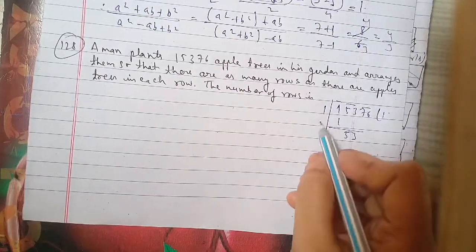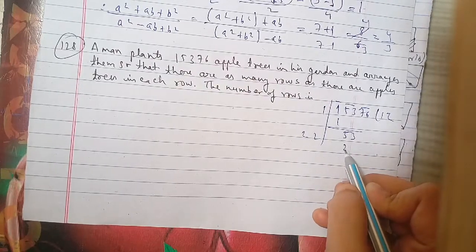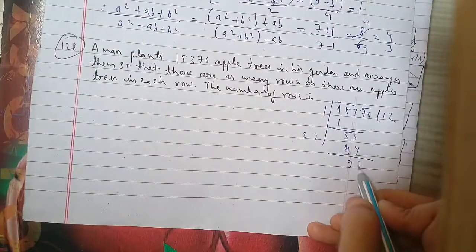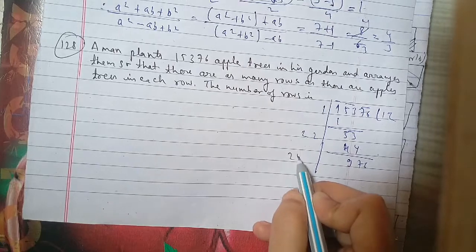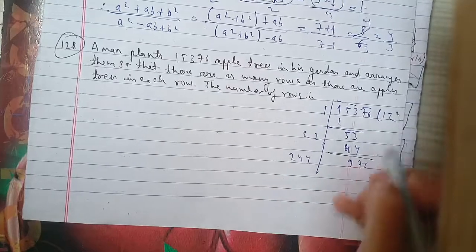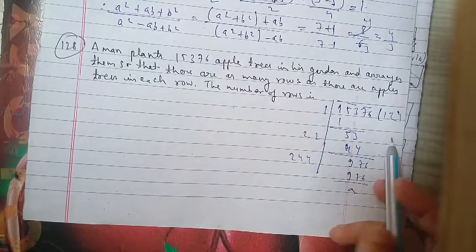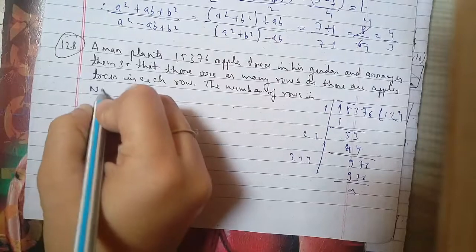Then we have 976. 2 plus 2 is 4, so 2 4s, then we take 4, it will be 976. We'll get 124 here. Number of rows equals 124, that we have as an answer.